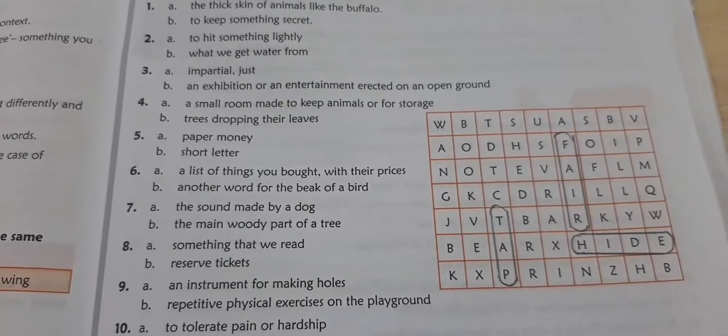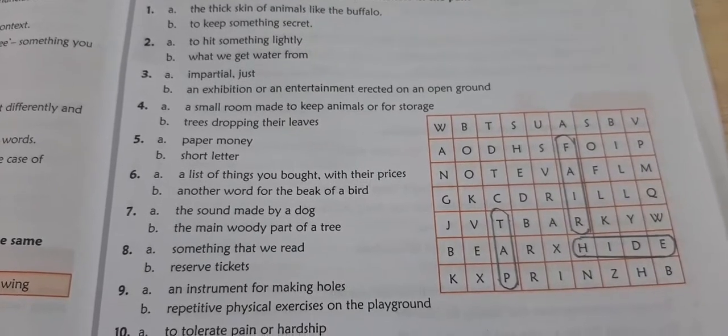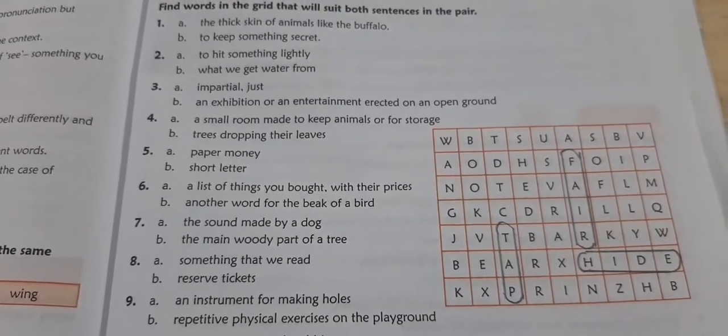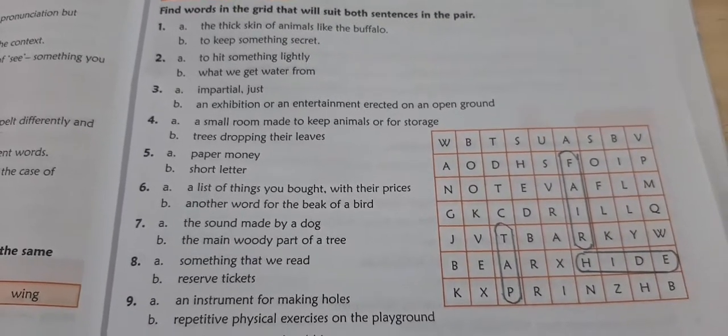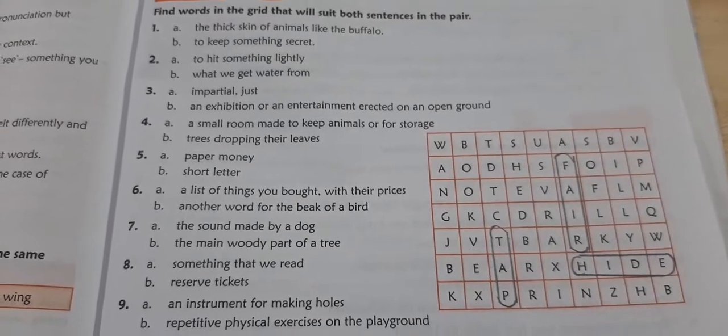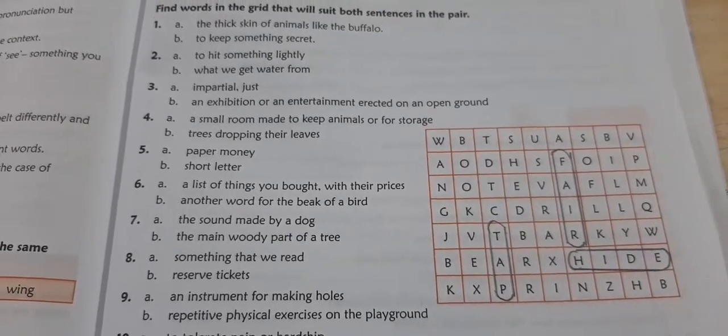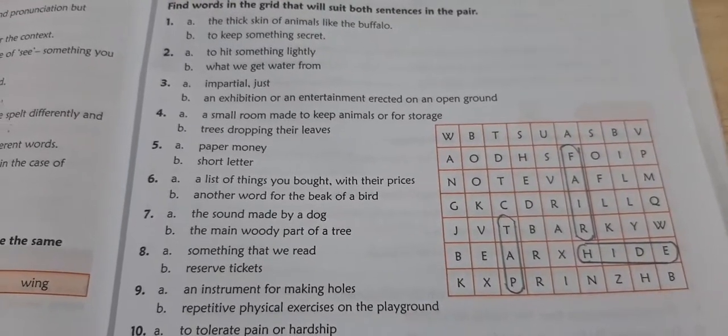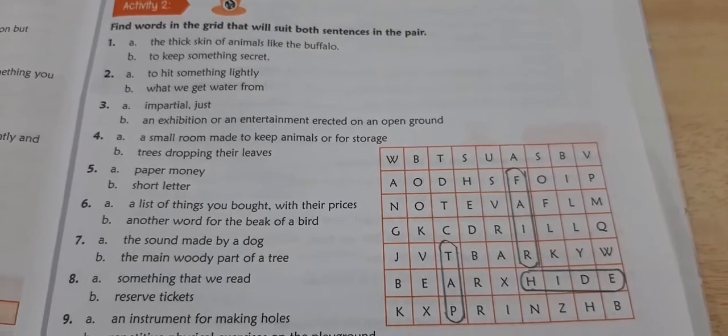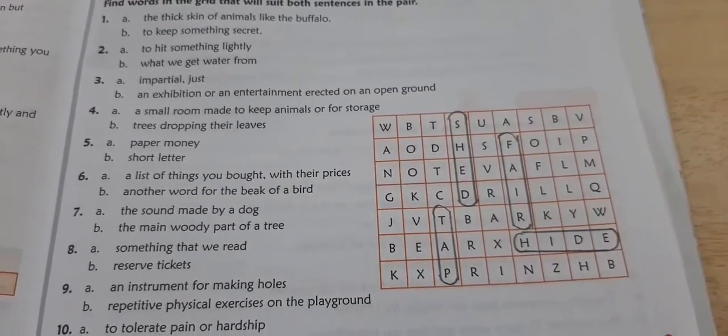A small room made to keep animals or for storage. Trees dropping their leaves. It's a small room where animals are kept or some storage is there. And when the trees are dropping their leaves, they are, yes, shedding their leaves. So we have got the answer, shed, S-H-E-D.